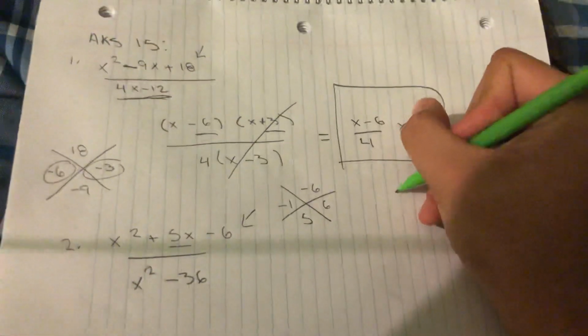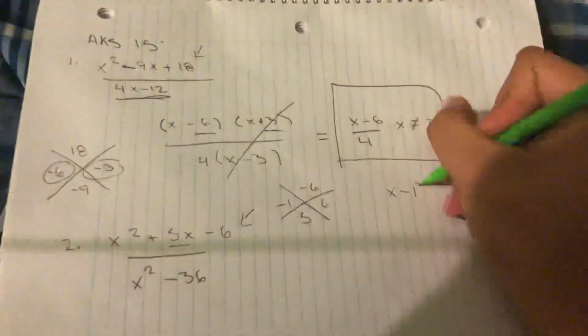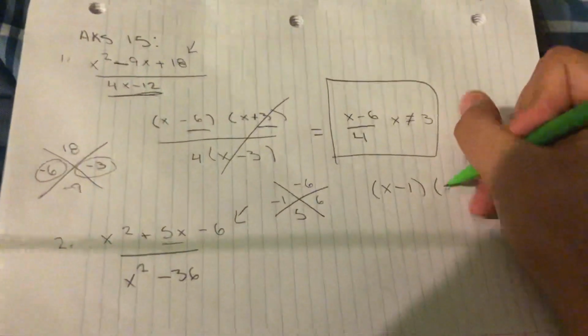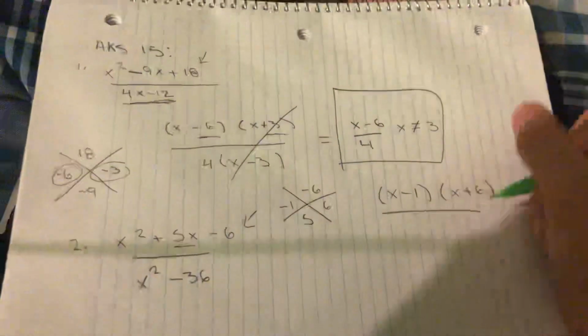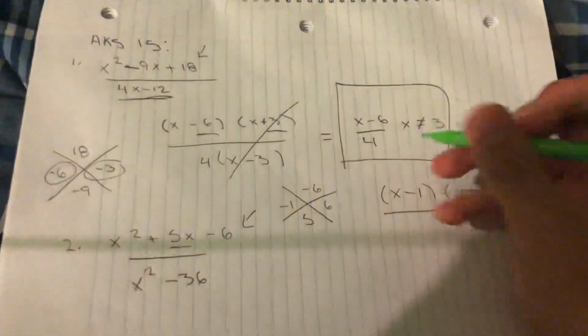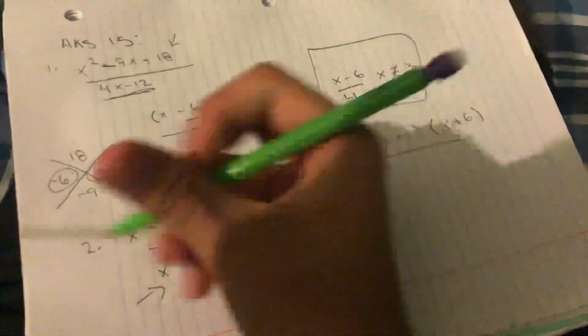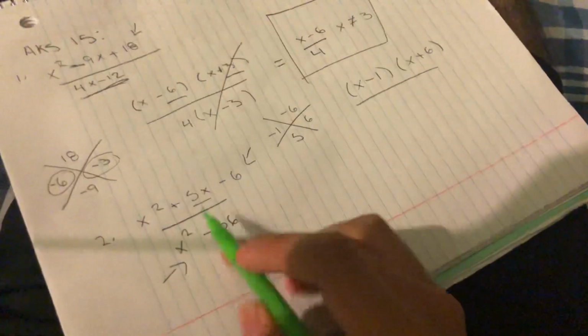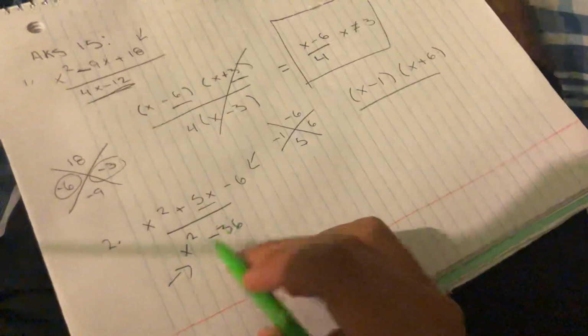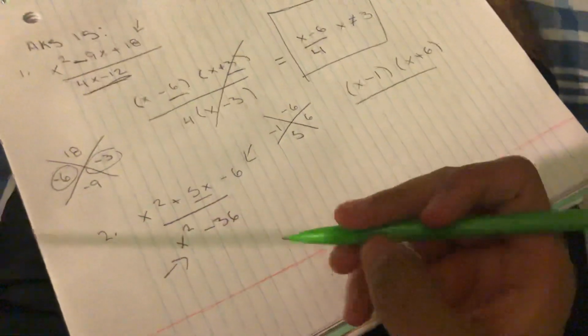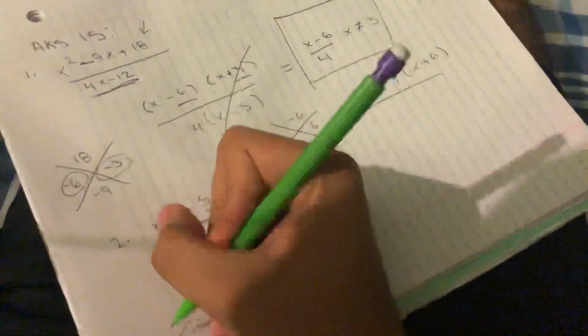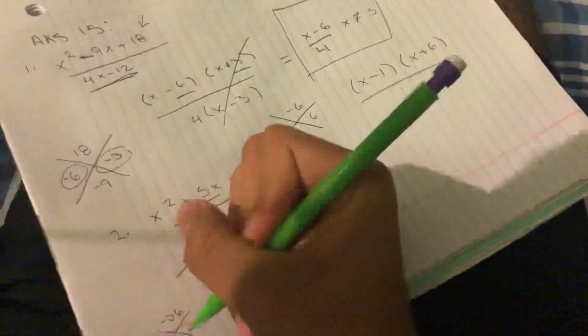Okay, so then it's going to be x minus 1, x plus 6 over. I'm not going to write this down here because we're going to factor this. Since there's no number with an x, that's the b. So the b would just be 0 in this case. When we factor, it'll be negative 36, 0.